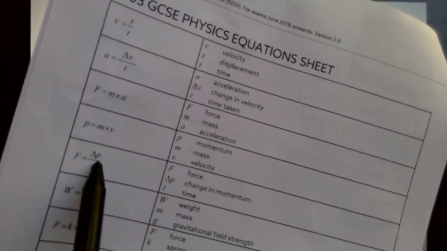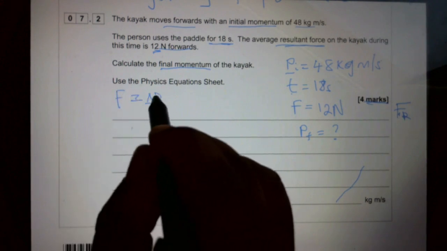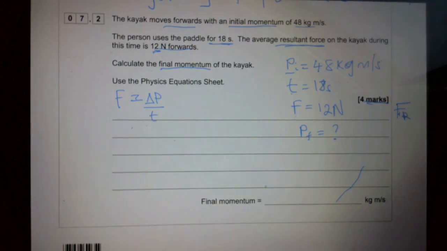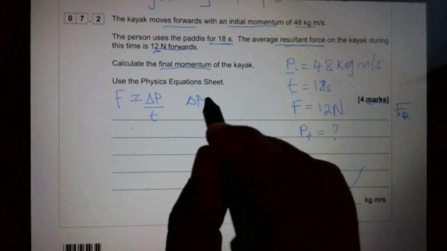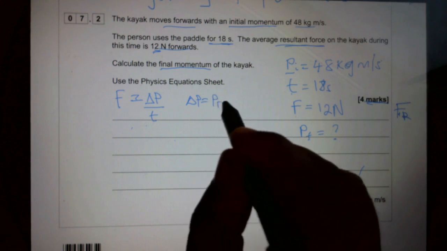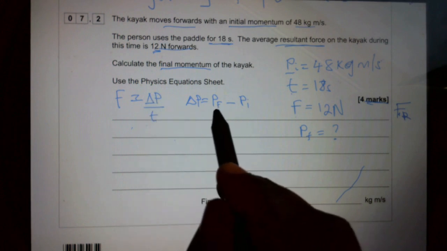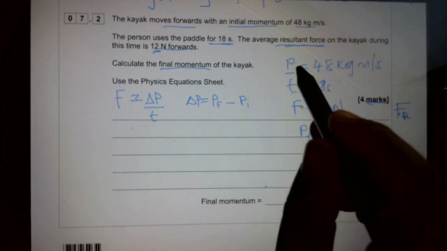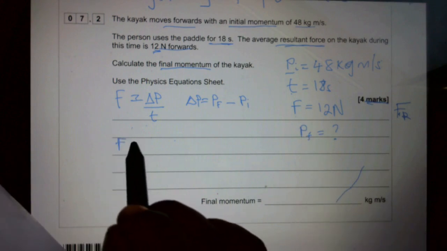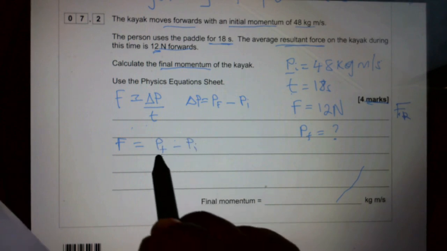Then the formula is F is equal to change in momentum over time. Let's write it here. F is equal to change in momentum over time. Then now, what do we mean by change in momentum? Change in momentum is equal to momentum final minus momentum initial. This is change in momentum. Then what you need to do is substitute: instead of putting the change in P, you put final momentum minus initial momentum. Which means we'll have F is equal to momentum final minus momentum initial, divided by time.